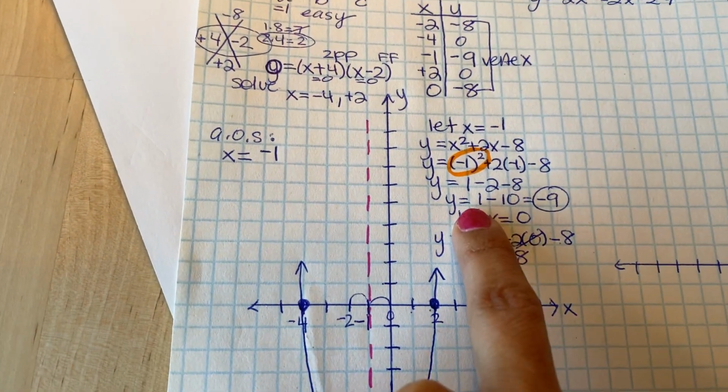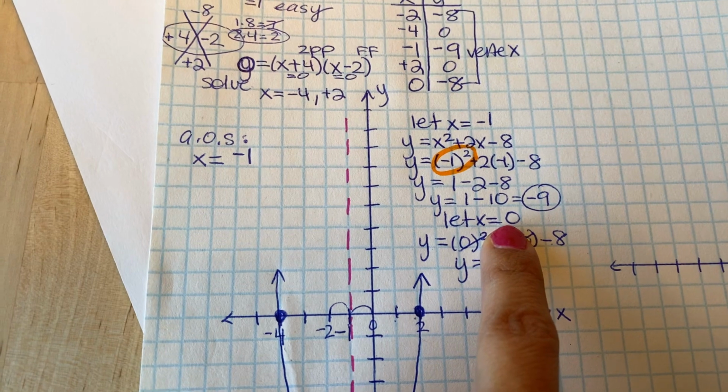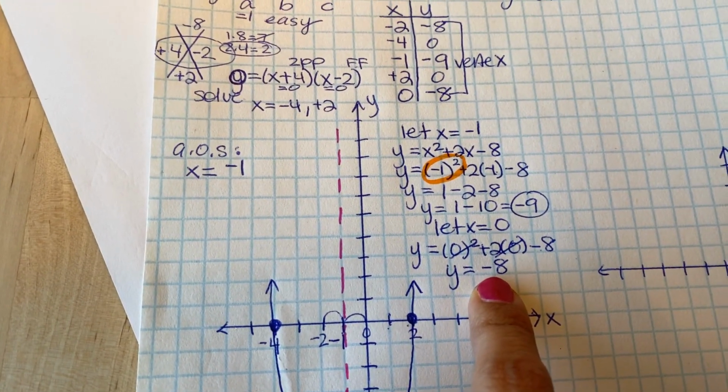When I input x equals 0, I got -8. And that's it.